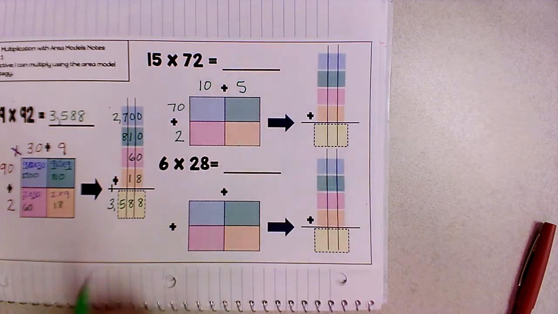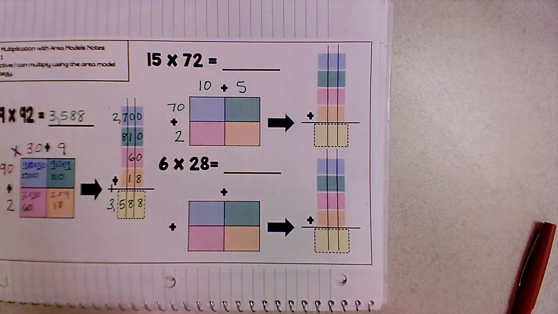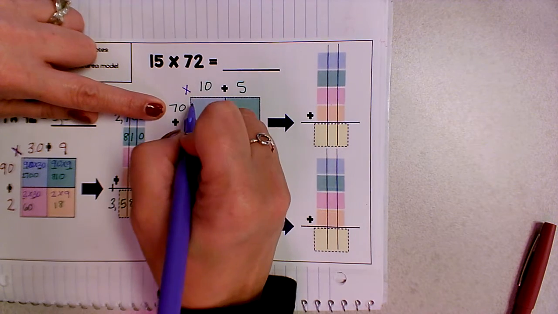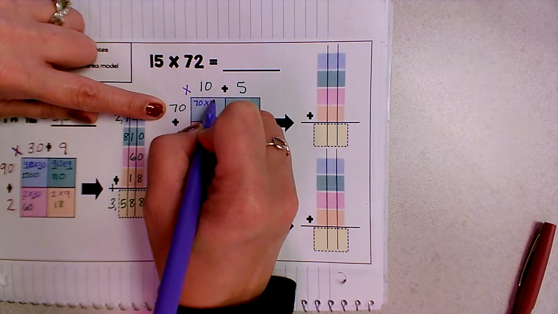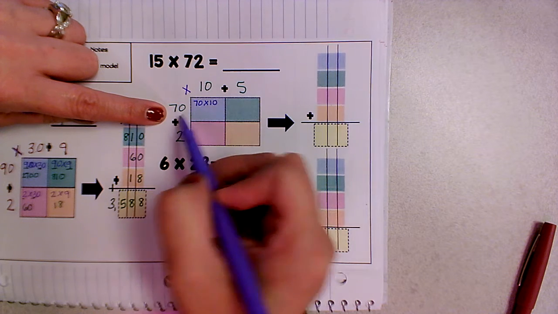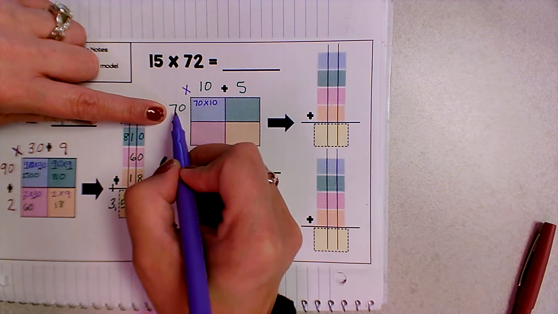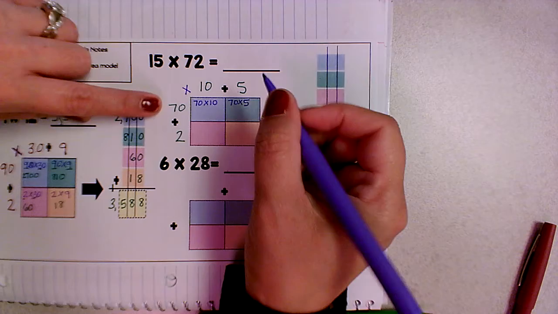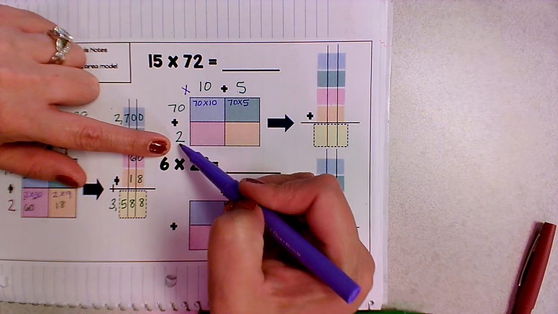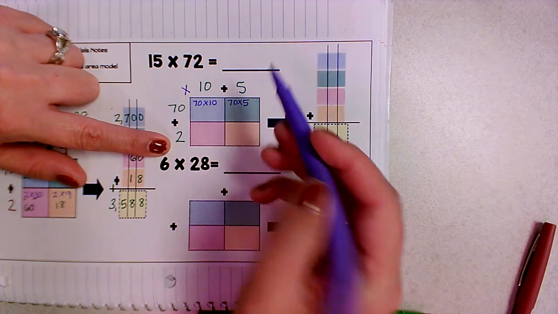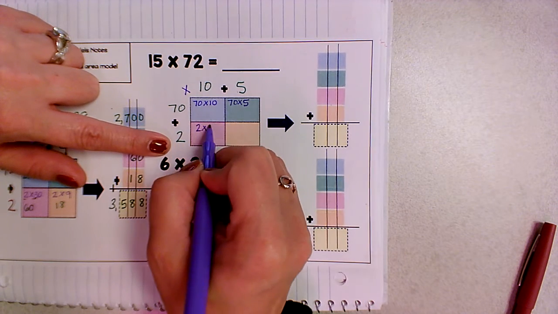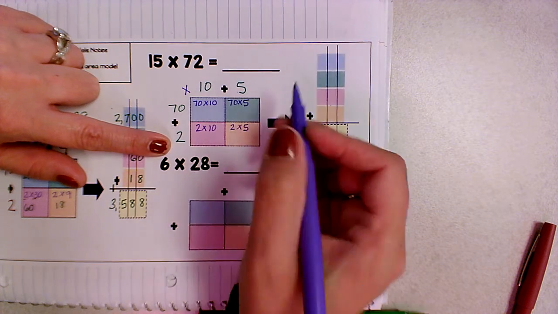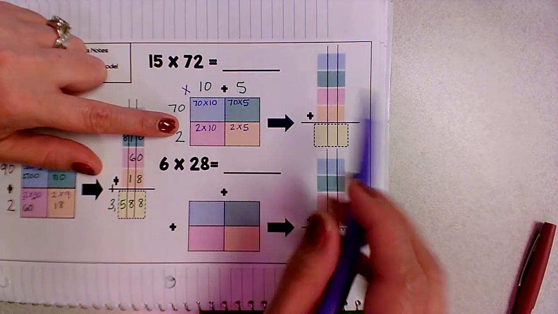Okay, so then we're going to go across, and everybody, we're going to multiply. So we're going to take 70 times 10. I have to multiply everything across. So if I did the 70 times 10, now I have to do 70 times 5. Okay, and I'm going to come down here. I'm going to take the 2 and multiply it with everything that goes across. So it's 2 times 10, and then 2 times 5. Okay, then I want to find the answer for each of those.